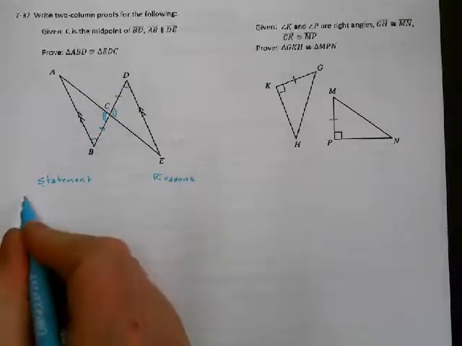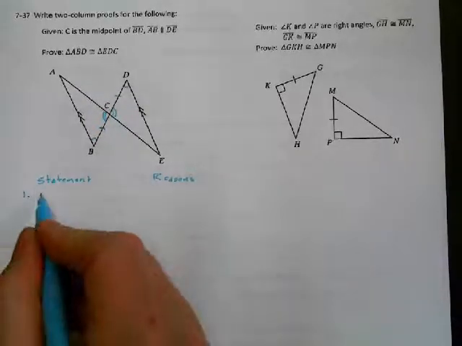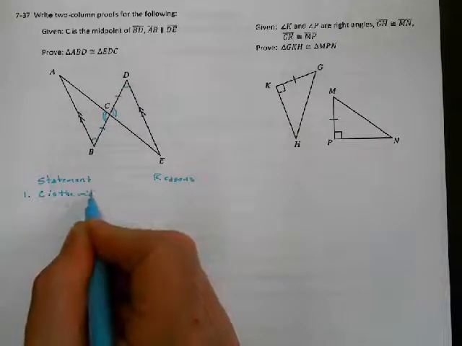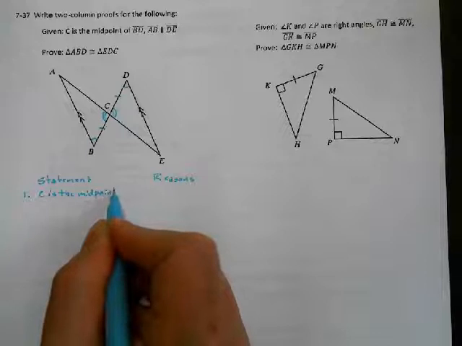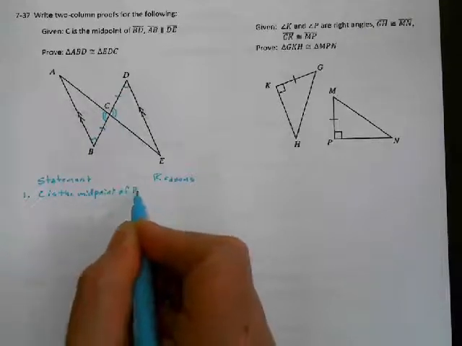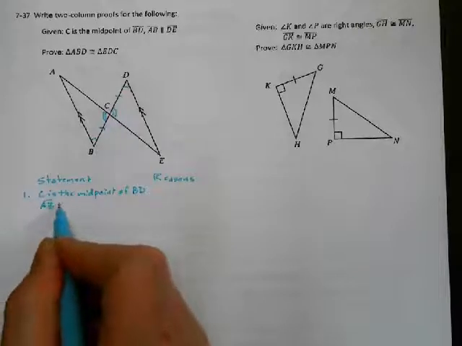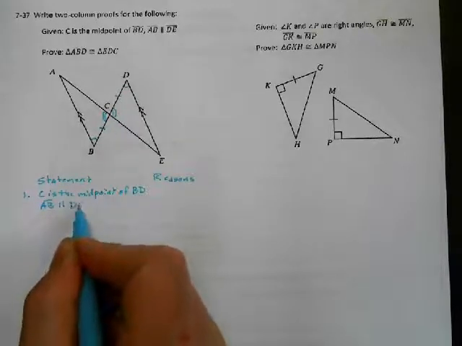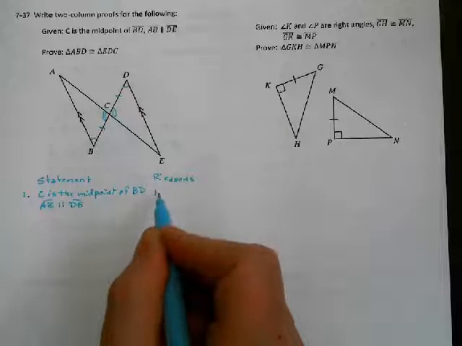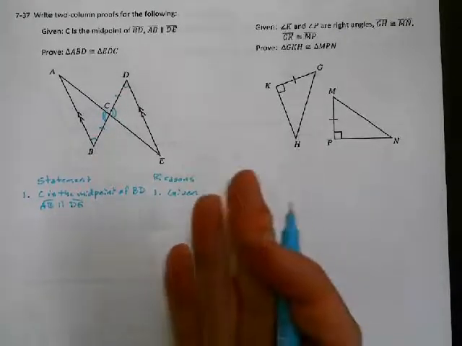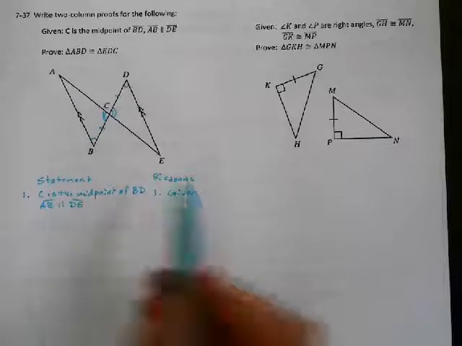First part, I'm going to write down the given. C is the midpoint of BD. And we know that AB is parallel to DE. Both of those are given. Now, in order to prove the triangles congruent, I have to show three things are congruent. I have shown nothing congruent so far.